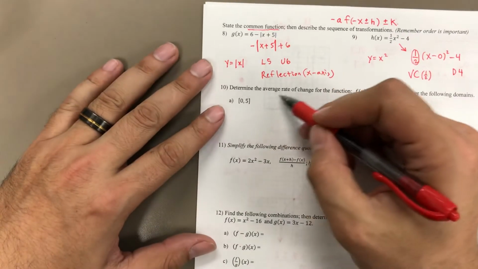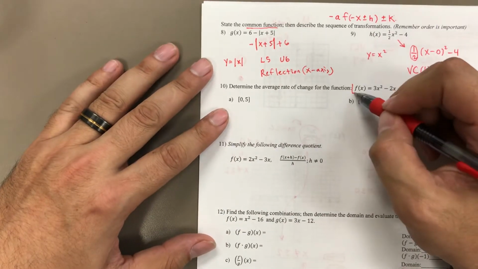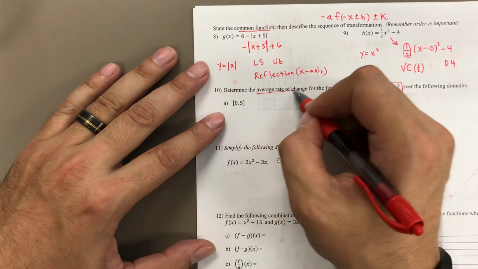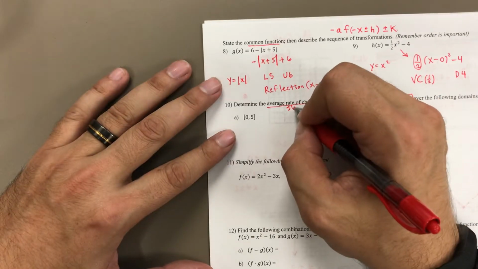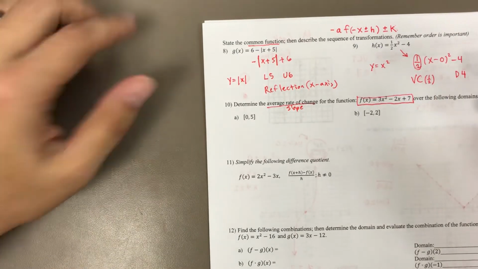Moving on, now we determine the average rate of change for these two intervals with this function. All right, so just a brief rundown of average rate of change. It's just really slope. That's all that it really represents. You know, the slope is really the average rate of change between 2 points on a linear equation.